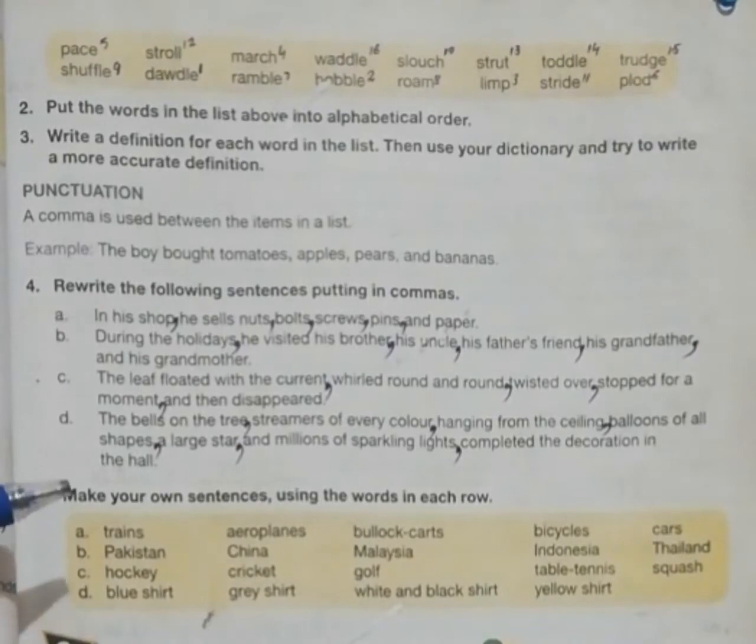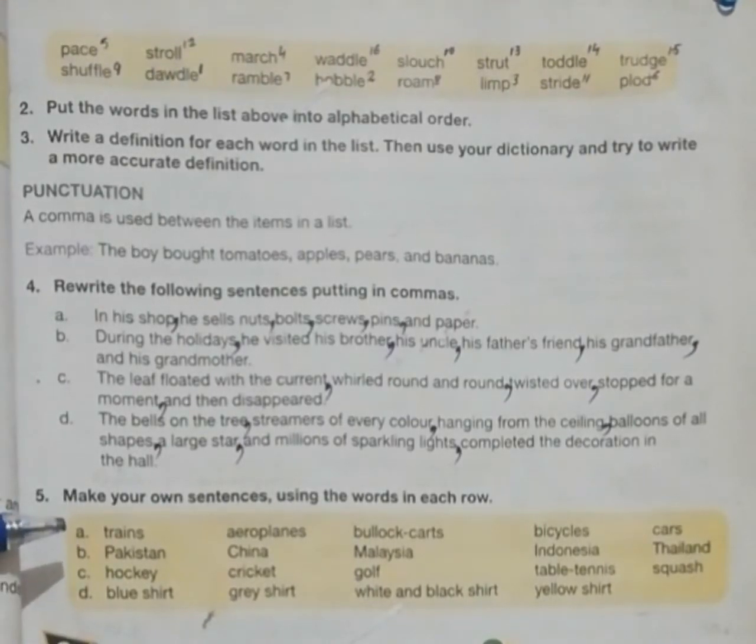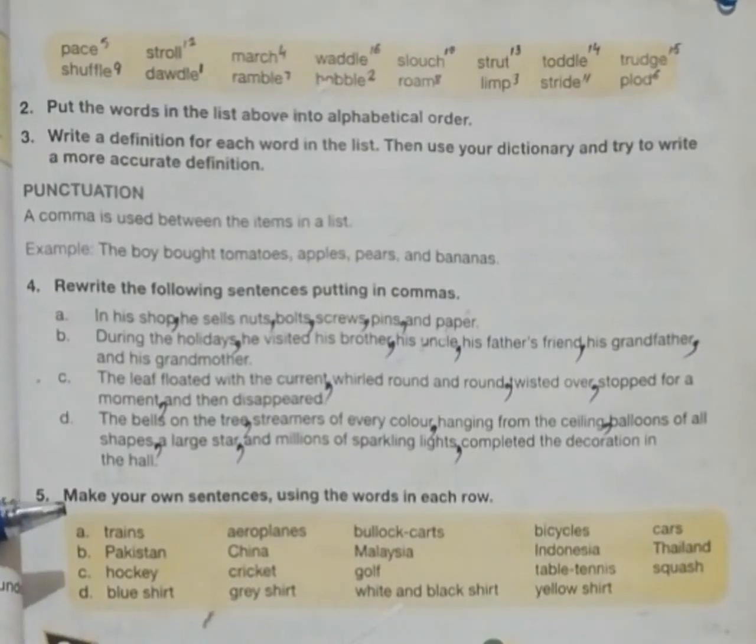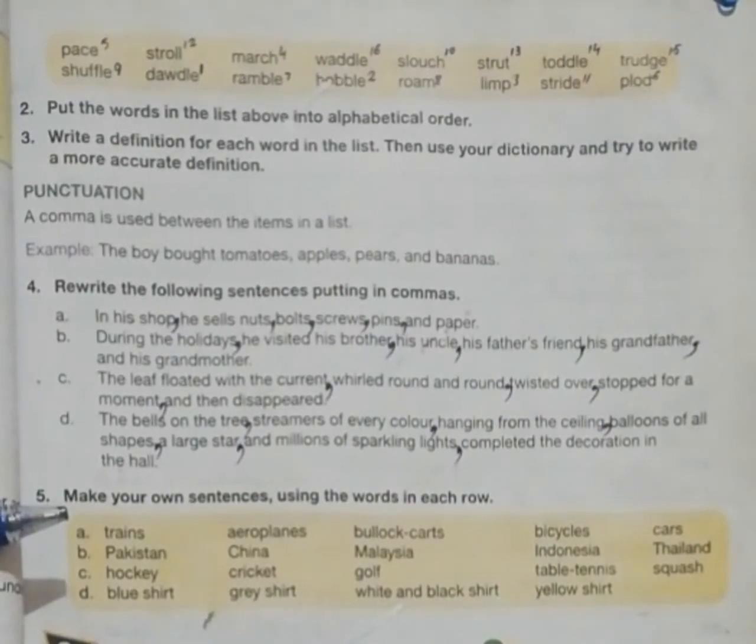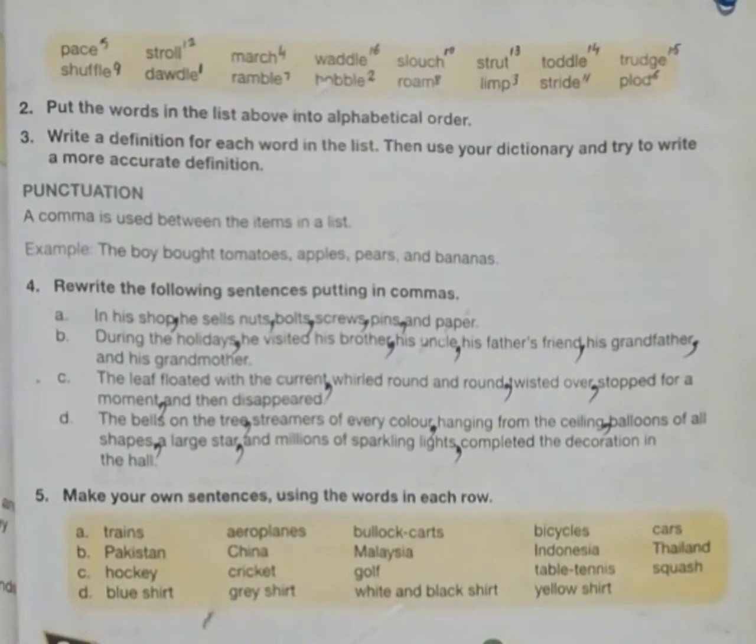So the first word with which we are going to make sentence is trains. So what would be the sentence? When we went to Lahore, we saw trains, aeroplanes, bullock carts, bicycles and carts. So the second word is Pakistan. So the sentence for the word would be the Asian countries like Pakistan, China, Malaysia, Indonesia and Thailand are considered developed countries.